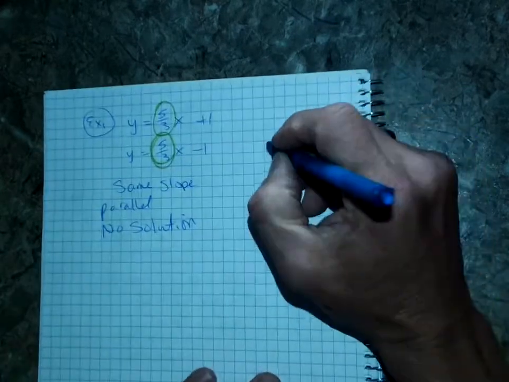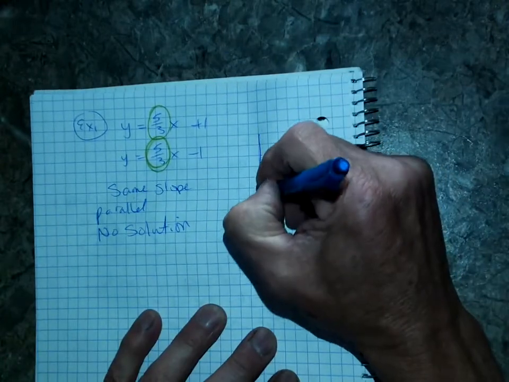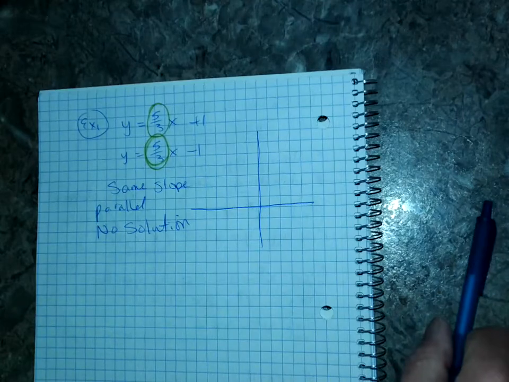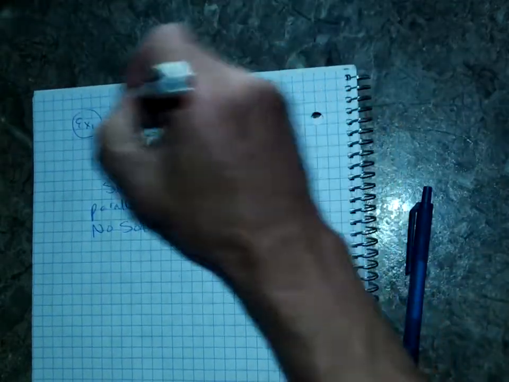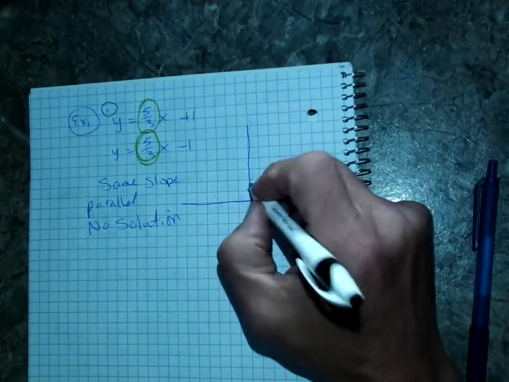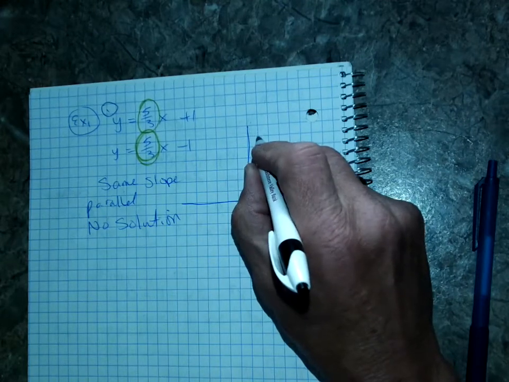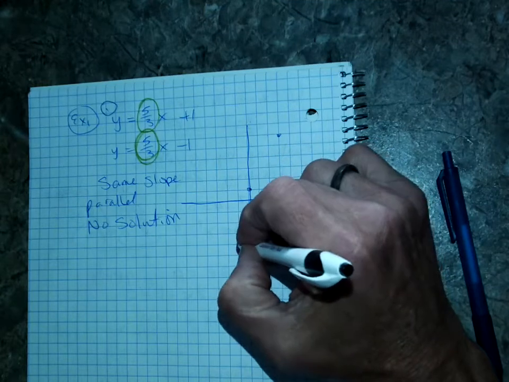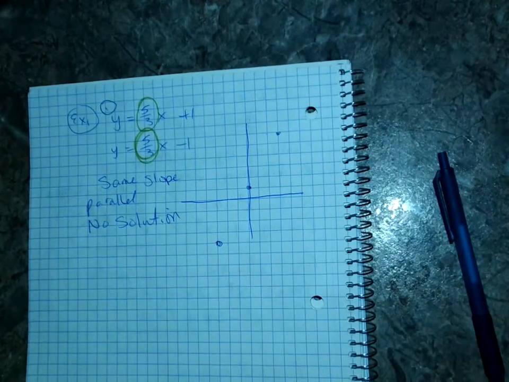So let me go ahead and graph them so you can see it. I'm going to graph the first one, equation 1. I'd start at 1 and go up 5: 1, 2, 3, 4, 5, over 1, 2, 3. 2, 3, 4, 5, 1, 2, 3. Okay, with a little luck, got a ruler in here somewhere.